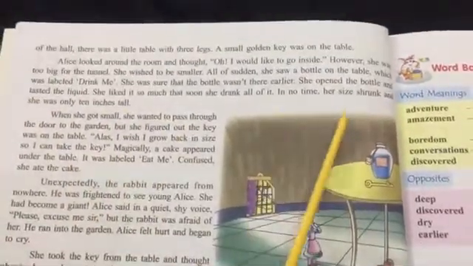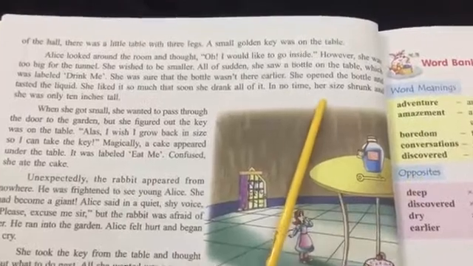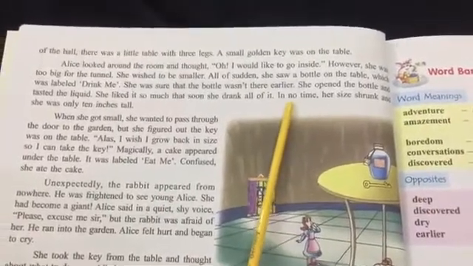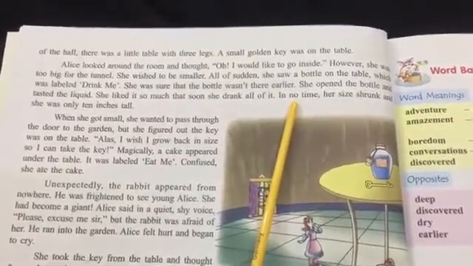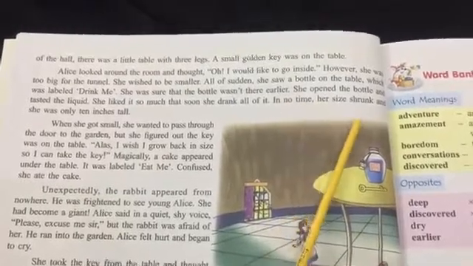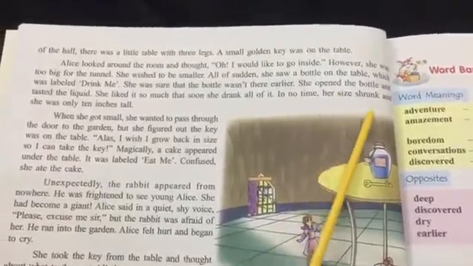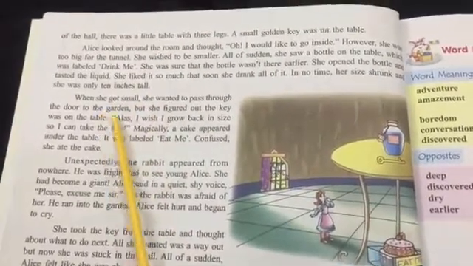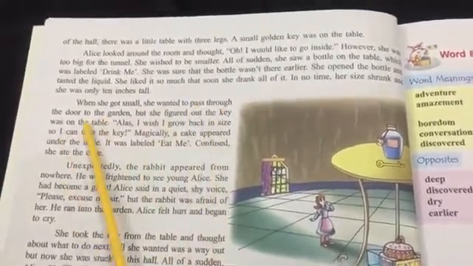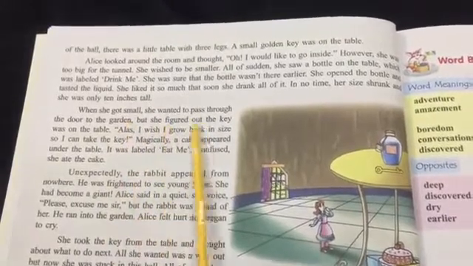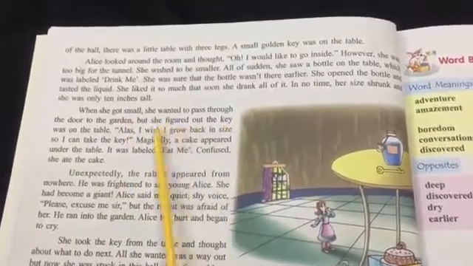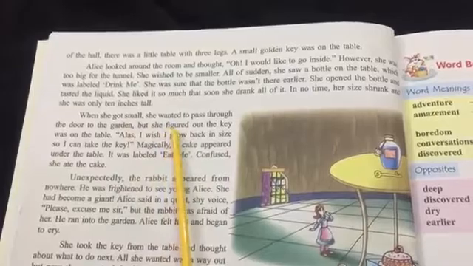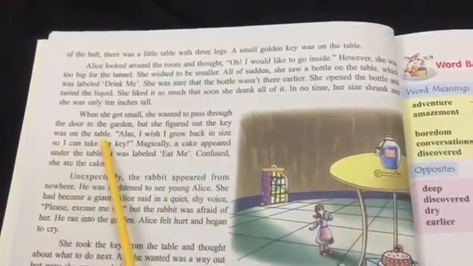Now, when she drank the liquid, she saw that in no time, which means very quickly, her size shrunk. She was small and she was 10 inches tall only. When she got small, she wanted to pass through the door to the garden, but she found out, or she realized, that the key was on the table.